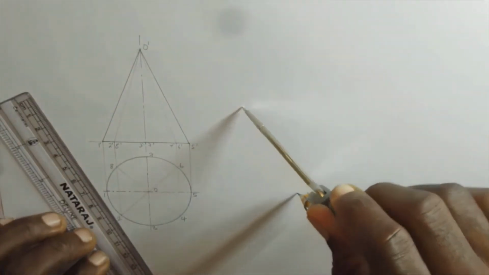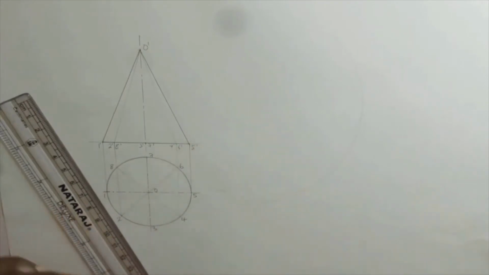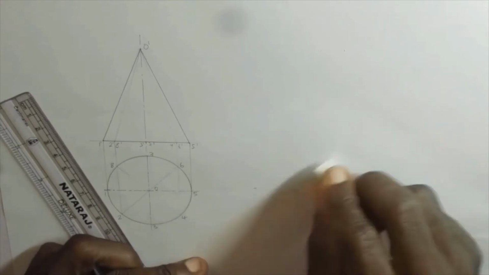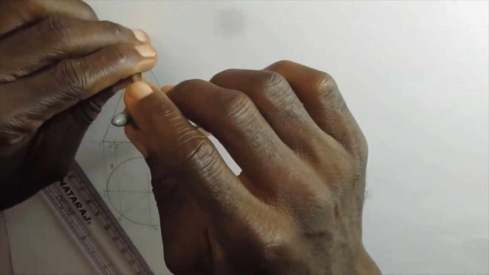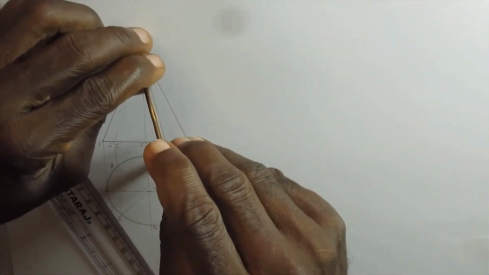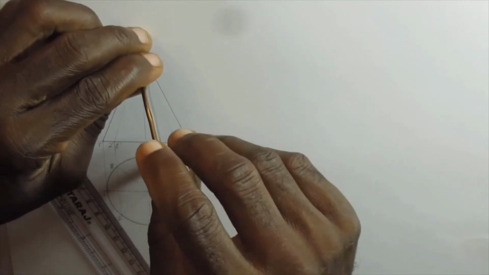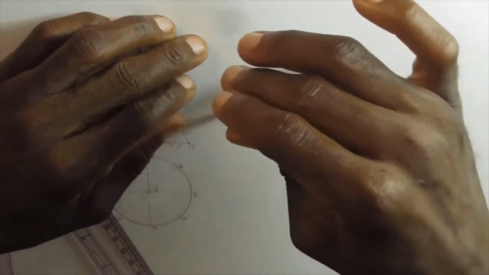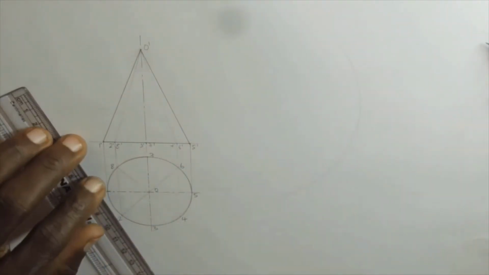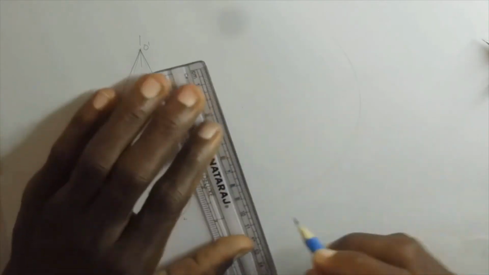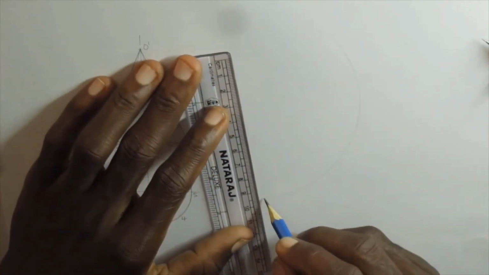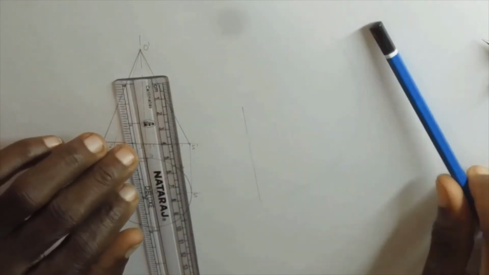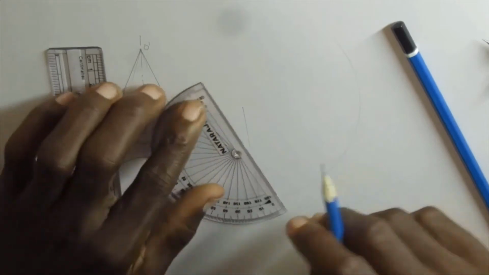So first of all, we have to measure the slanted edge. The slanted edge here will be the outer edge of the front view. That will give you the true shape. The inner one, the one that we have inside, will not give us the true shape, but the outer one. So measure that distance, which is the true length, I mean, gives us the true length.